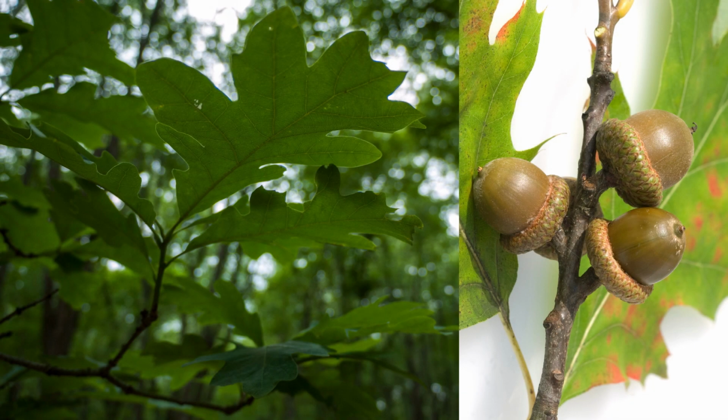Oregon white oak grows to be about 75 feet tall. It enjoys dry to moist, well-drained, gravelly soils in full sun to partial shade. Once established, it provides good habitat for many species of birds and mammals.